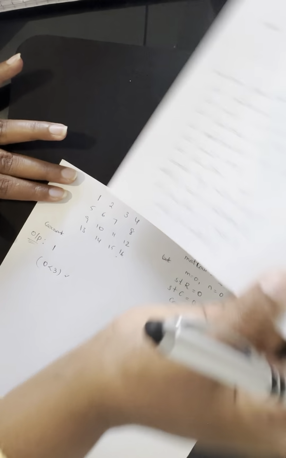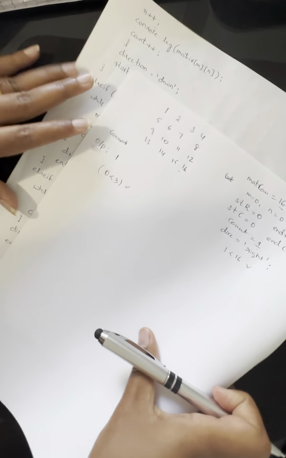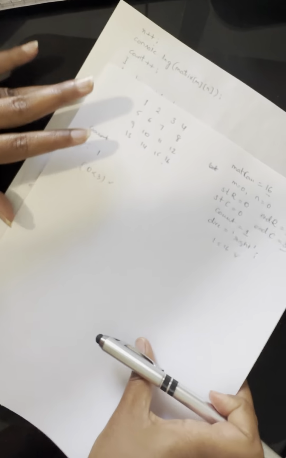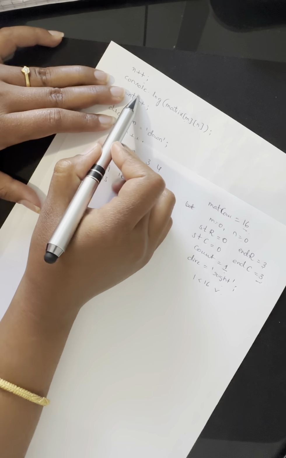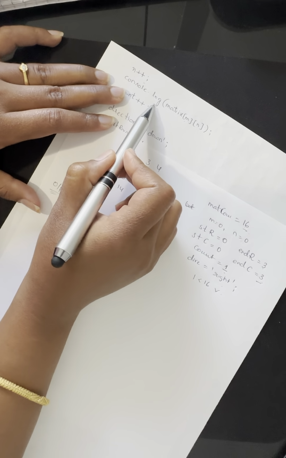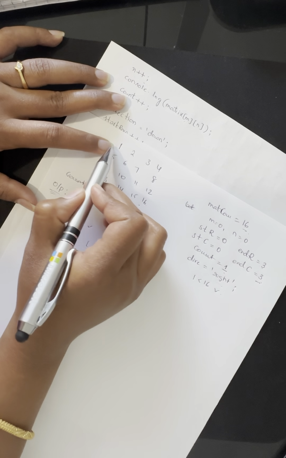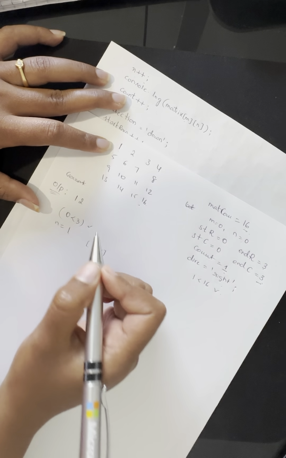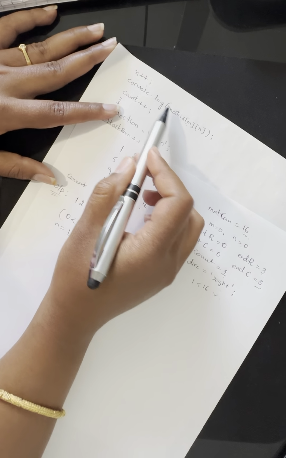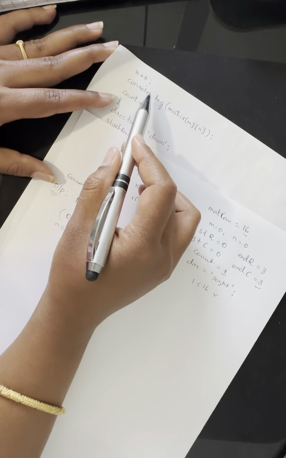So we are doing n plus plus, which makes n as 1, and we are doing the console.log matrix of m n, where m is 0 and n is 1 now, which becomes the 0th row and the first column, so 2 will be printed, and then the loop starts again and n is incremented.